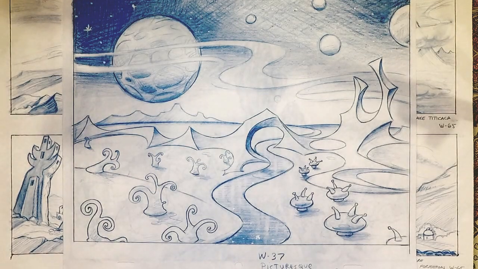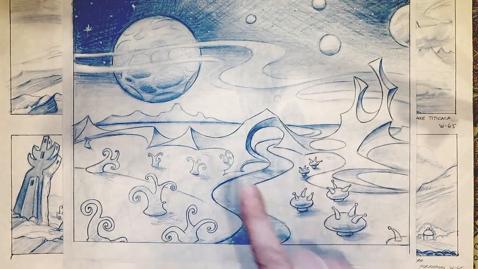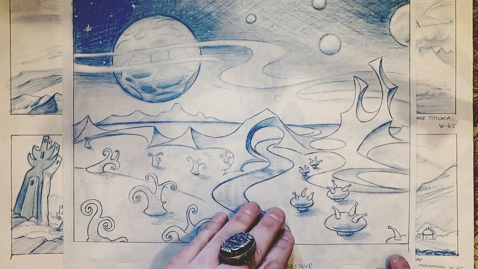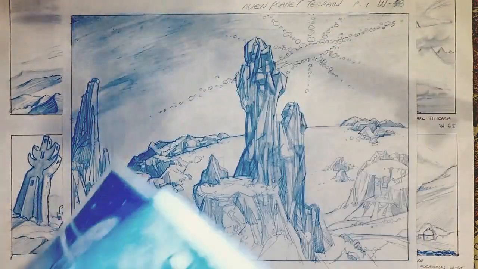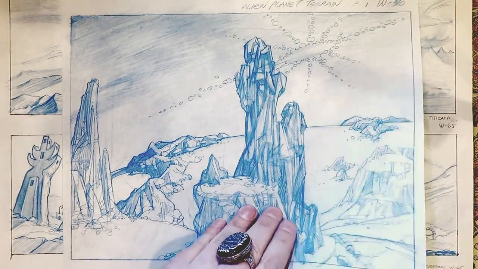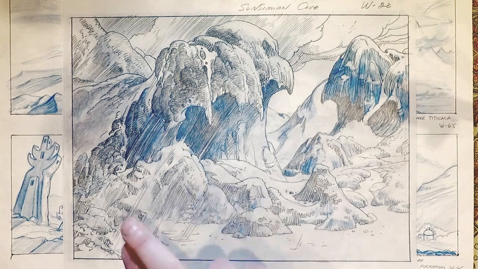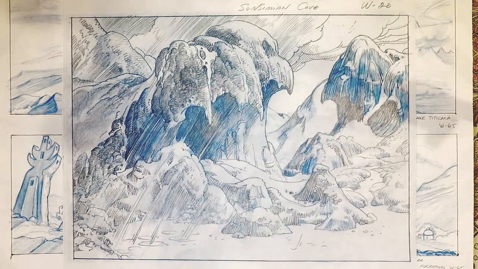This is a landscape on some alien planet. He's designing plants that don't exist and this thing in space. Alien planet terrain. There's another sort of weird, almost like the Creature from the Black Lagoon's claw.